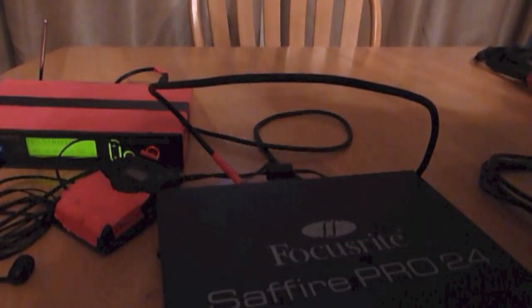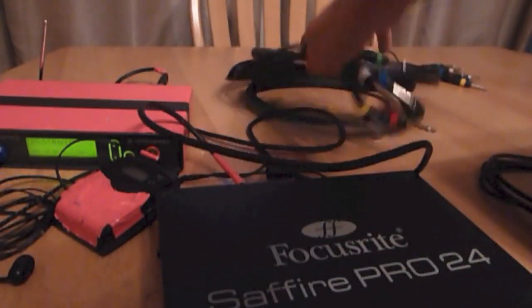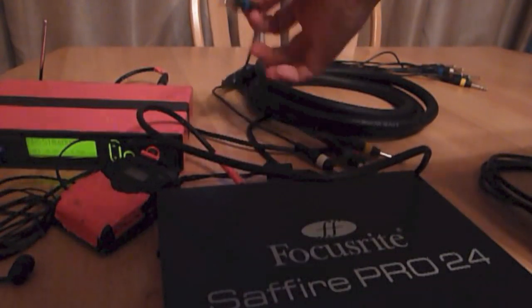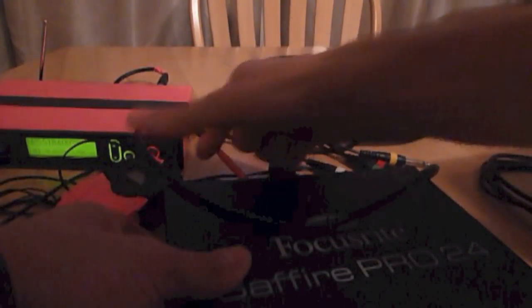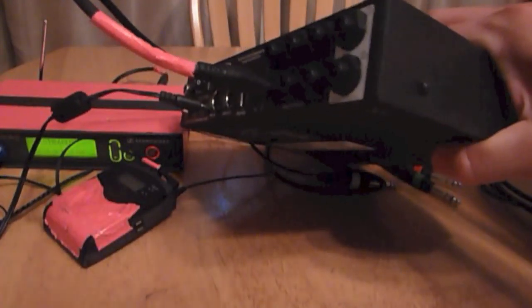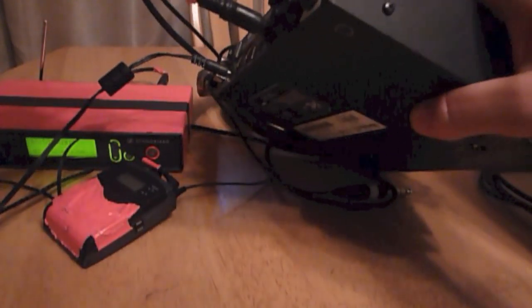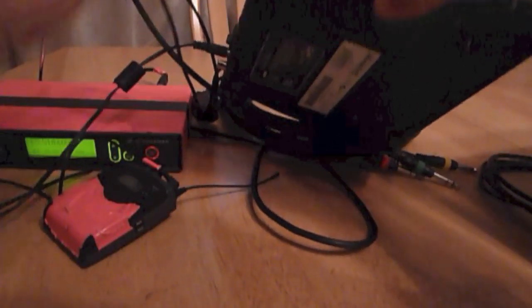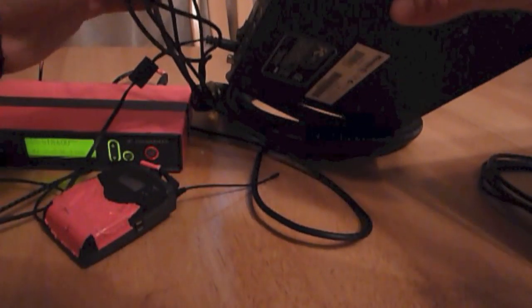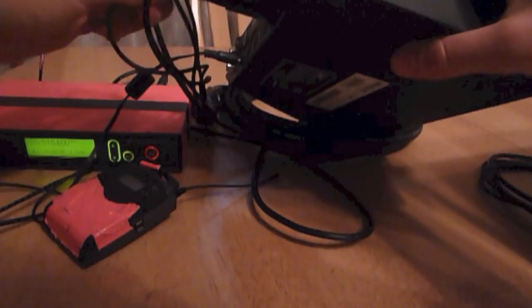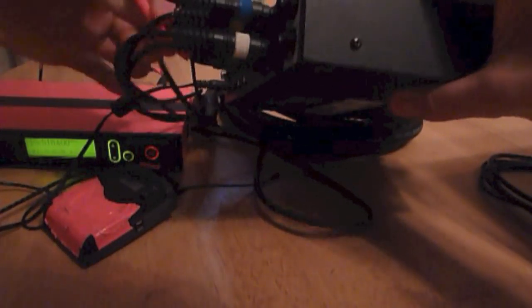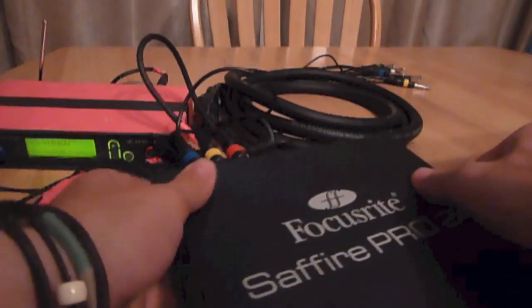Then you want to take your snake. I have mine color coded, so I know what each one is. For me, on this Focusrite Saffire, channel 1 is my live guitar. Blue for me is live guitar. I'm going to put it in, and each one. Basically just put all the color coded cables in and remember what each one is. All right, so that's set up.